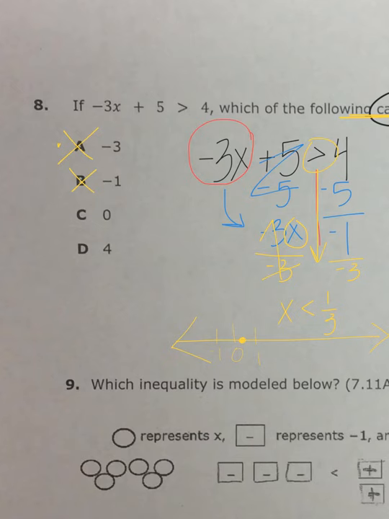C, 0. 0 is less than 1/3, so that cannot be my answer either. 4 would be way up here somewhere on my number line. So 4 could not be x, and that's what my question said. So my correct answer would be D, 4.